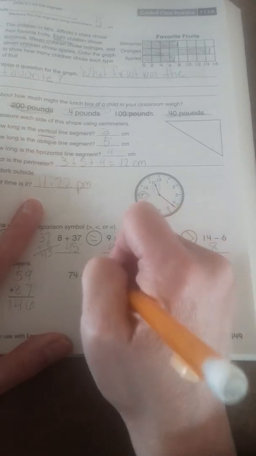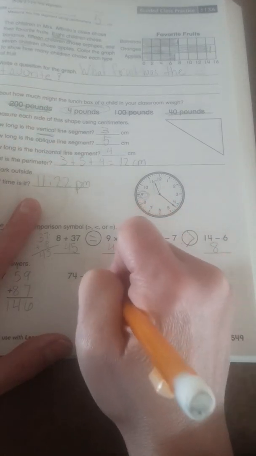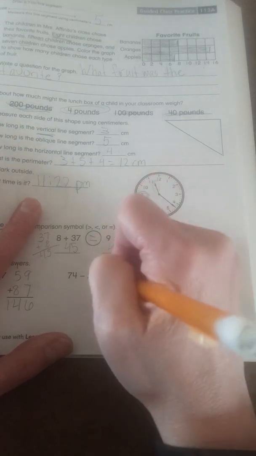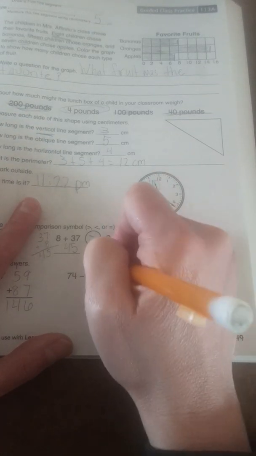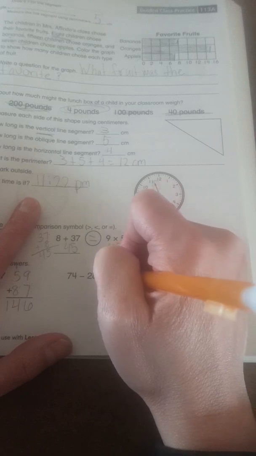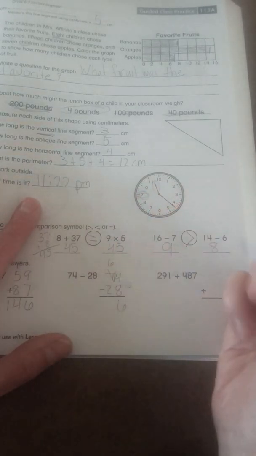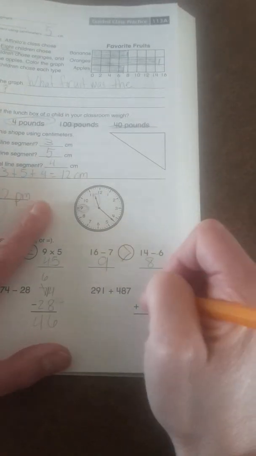74 minus 28. More on the floor. Go next door. Borrow 10 more. 7 becomes a 6. 4 becomes a 14. 14 minus 8 is 6. 6 minus 2 is 4. 46. Last problem for today.